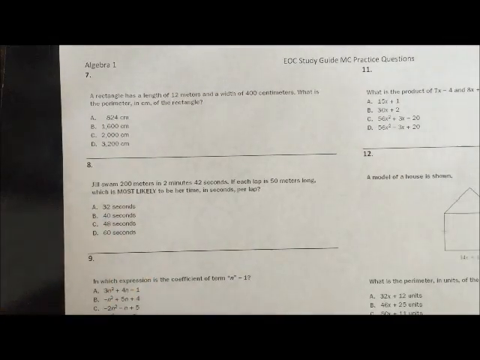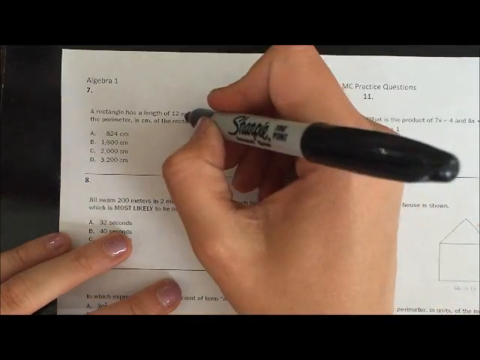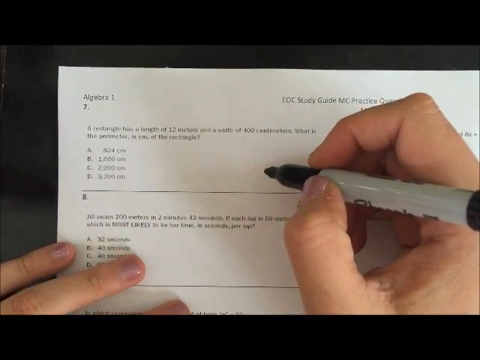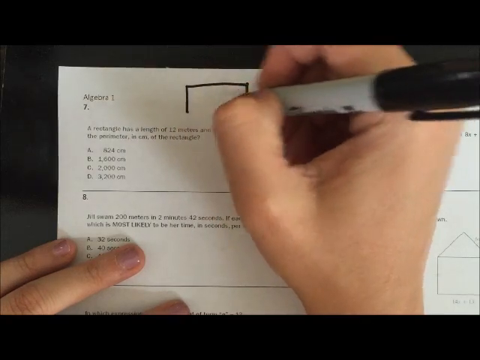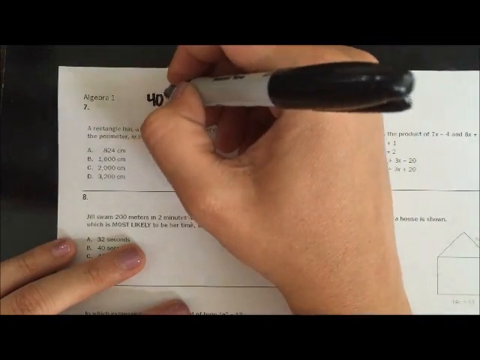All right, I'm going to work through the first page on the back, so that's questions 7 through 13. Number 7 says, a rectangle has a length of 12 meters, right? It says meters, and a width of 400 centimeters. First step, whenever you talk about rectangles, draw yourself a picture, okay? So 12 meters, 400 centimeters.